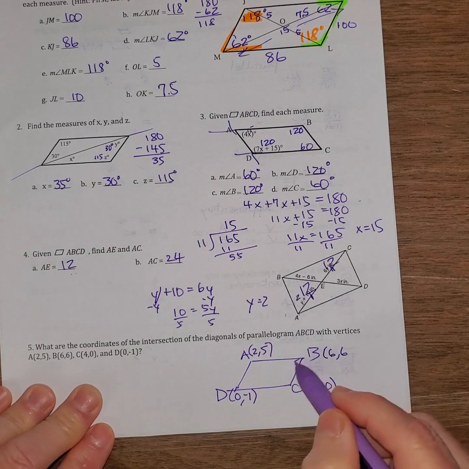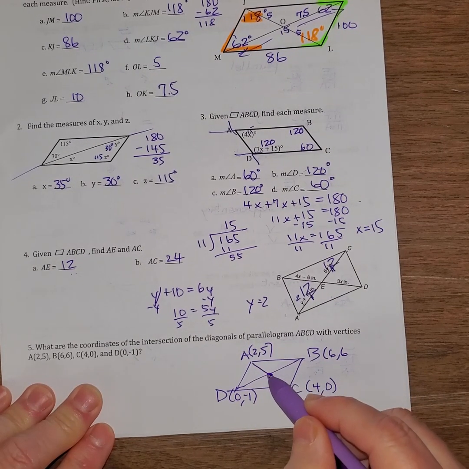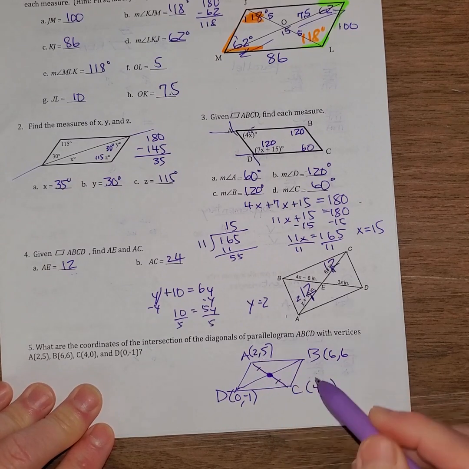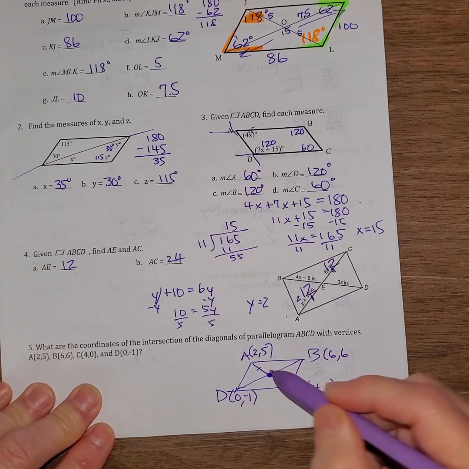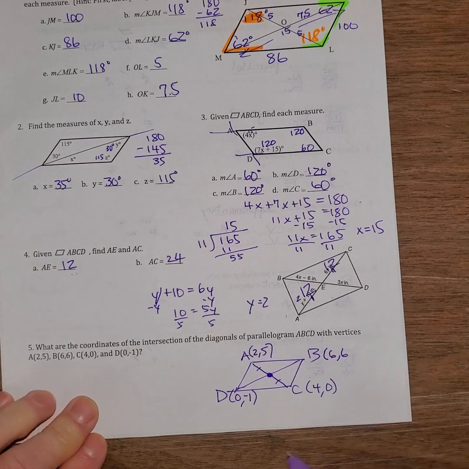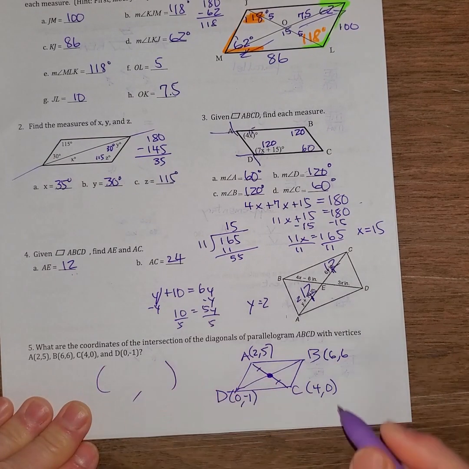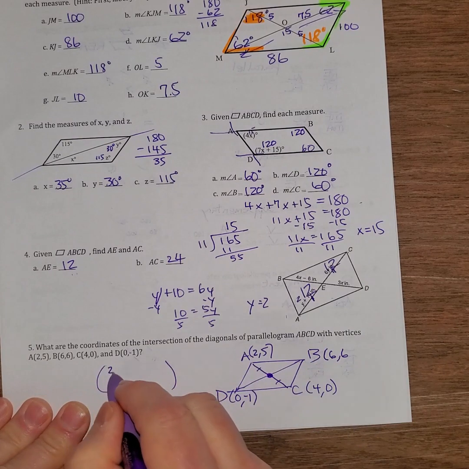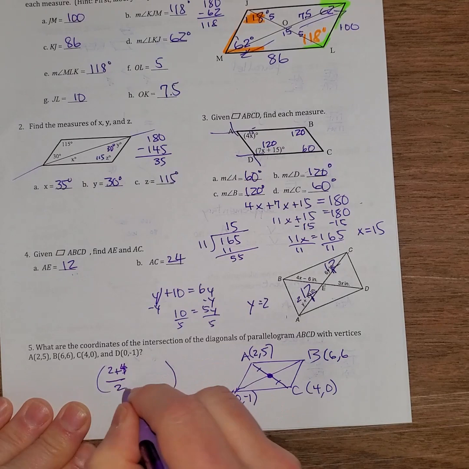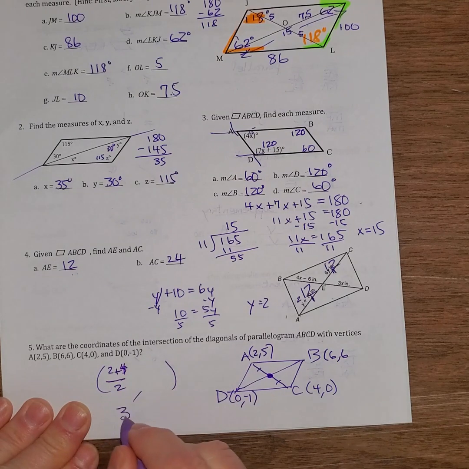Okay, so they want to know what this intersection point is right here. Well, isn't it halfway between these two and halfway between these two? So it's a midpoint, right? So what is the midpoint of this? Well, you would just do the midpoint formula, right? Where you'd add the x's up, 2 plus 4, divided by 2, so that's 6 over 2, which is 3.